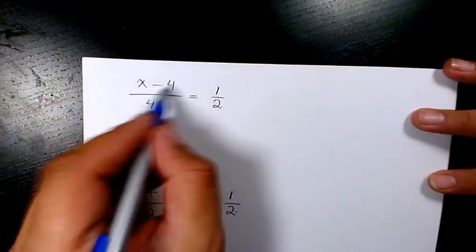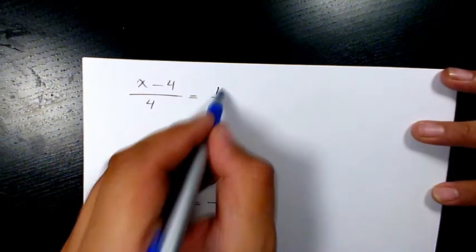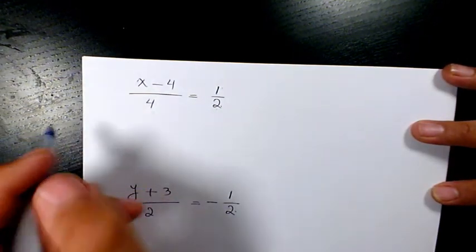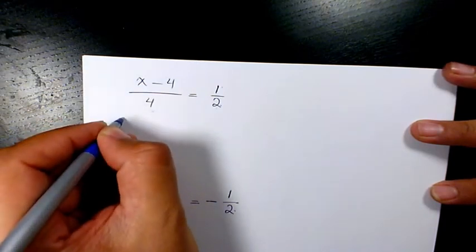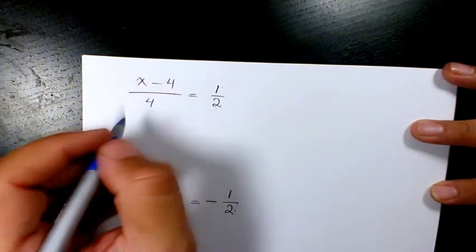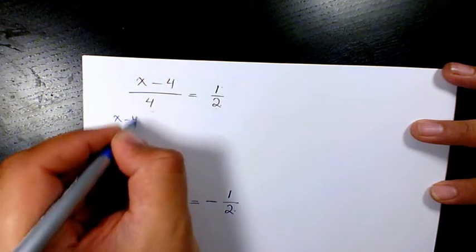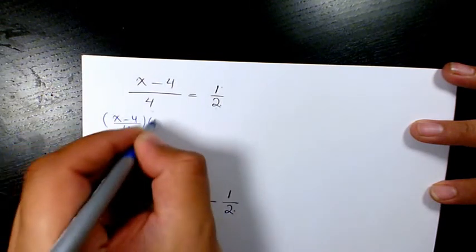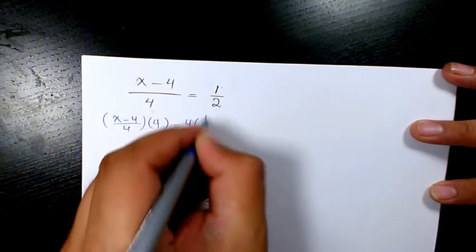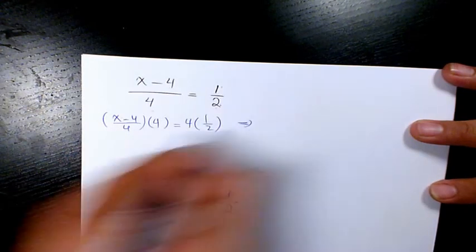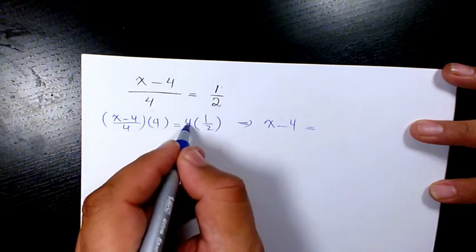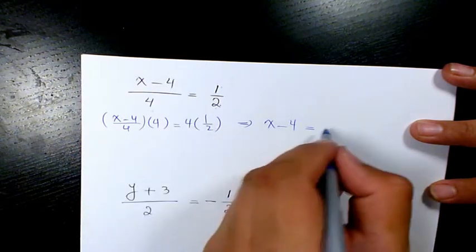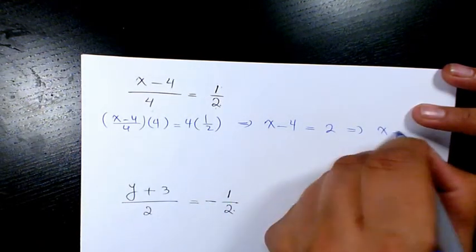Next one, x minus 4 divided by 4 equals to 1 over 2. In this example, what do I need to do? I need to multiply both sides by 4. So I'm going to write it like that. So that's going to be x minus 4, because 4 and 4 cancel out. And here it's going to be 4 times 1. 4 divided by 2 is going to be 2. So therefore x equals to 6.